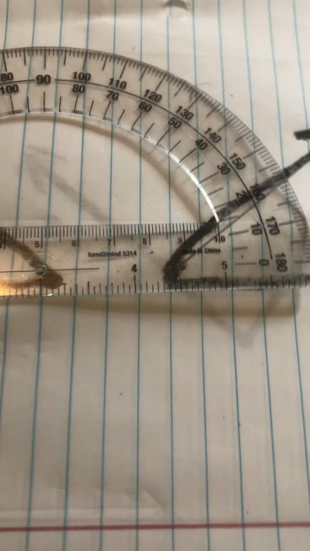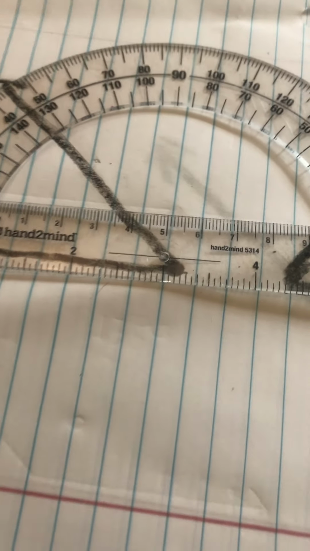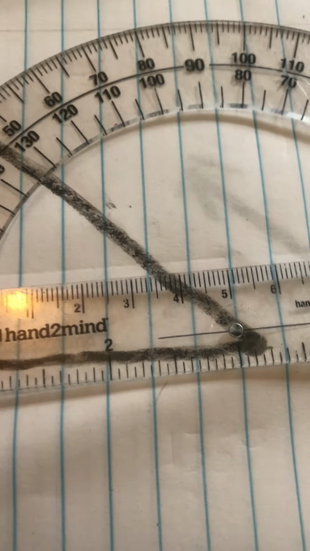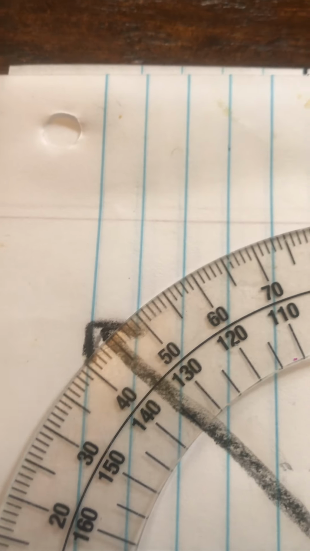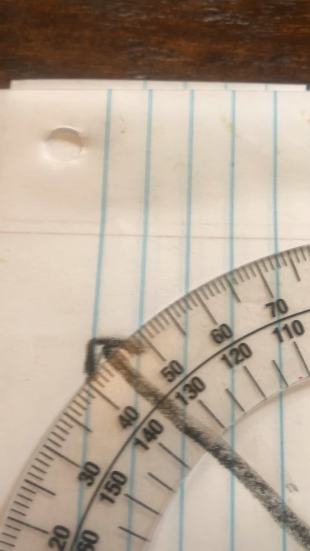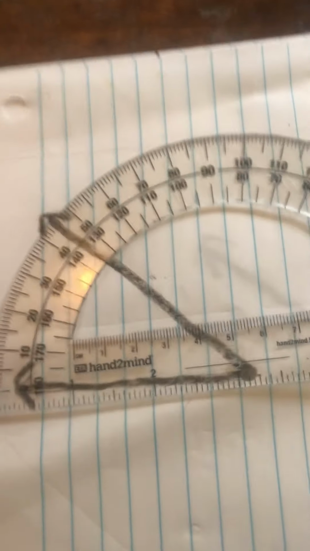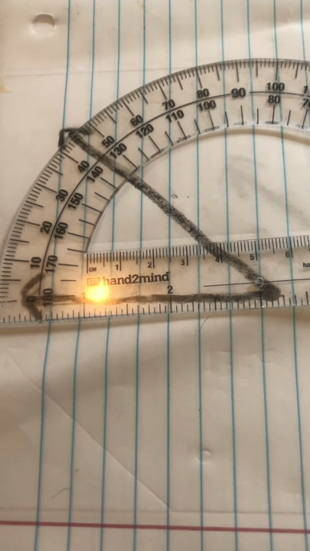So this is why it's important to know the difference between obtuse and acute, because it can get your angles confused. So I just line it up with my vertex, the hole on the vertex, and I see where it's at. It's at two different measurements, 135 and 45. Well, can this angle be 135 degrees? No, it cannot, because it is an acute angle.